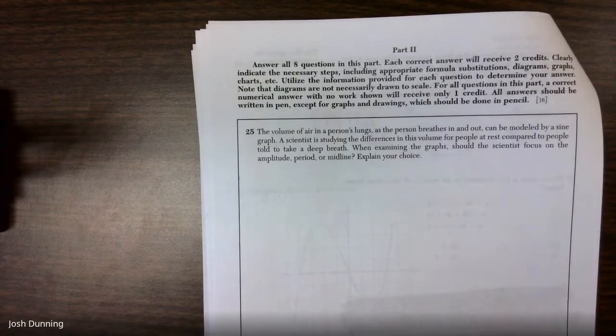Number 25. The volume of air in a person's lung as the person breathes in and out can be modeled by the sine graph. The scientist is studying the difference in this volume for the people at rest compared to the people who are told to take a deep breath. When examining the graph, should the scientist focus on the amplitude, period, or midline?